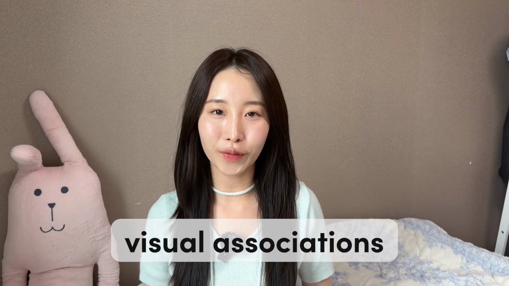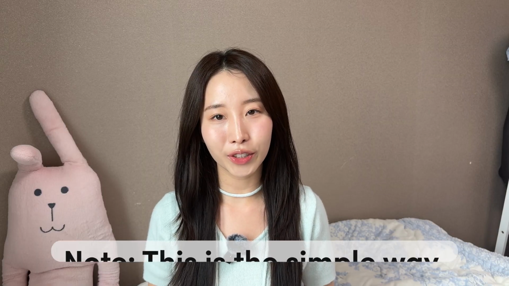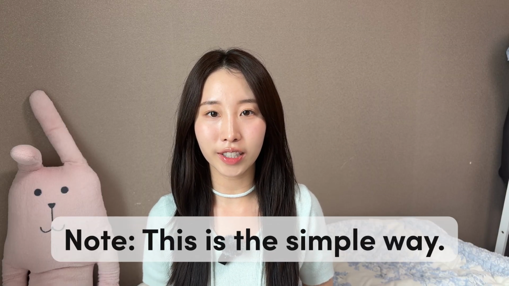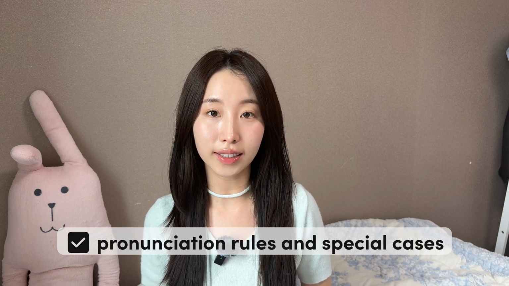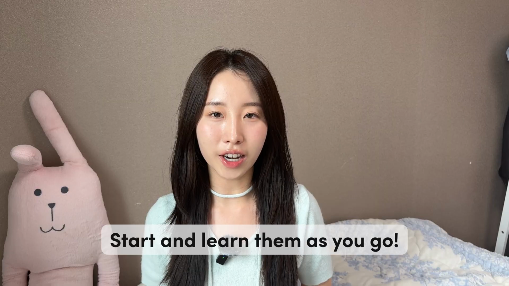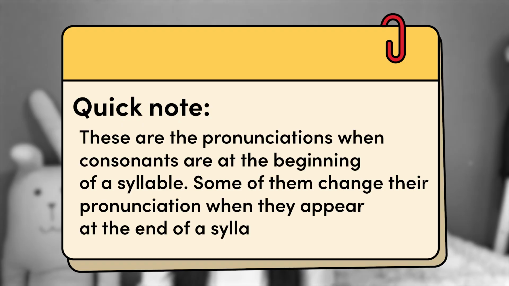Let's start with the basic consonants. I'm going to teach you this using visual associations, linking each letter to something you already know to make it easier to remember. Before I do, I want to note that I'm giving you a simple way to learn the alphabet. Yes, there are other pronunciation rules and special cases in Korean. However, it's better to just start and learn them as you go. These are the pronunciations when consonants are at the beginning of a syllable. Some of them change their pronunciation when they appear at the end of a syllable. Don't worry, we'll cover those differences as you get more comfortable.